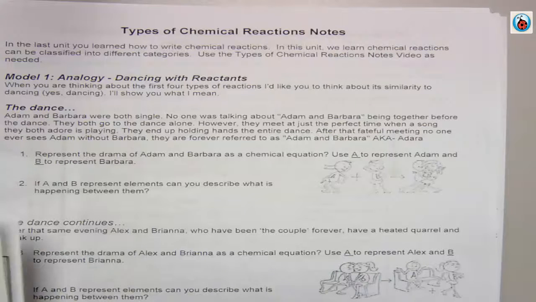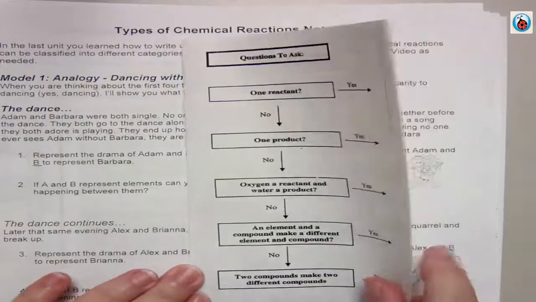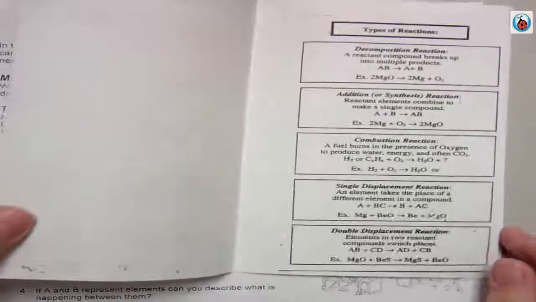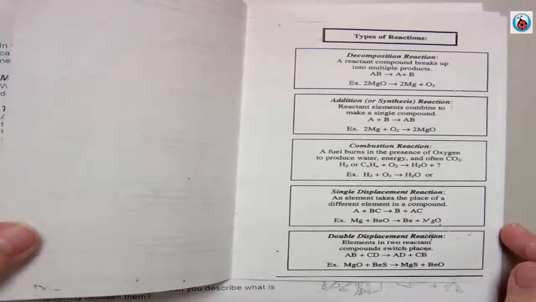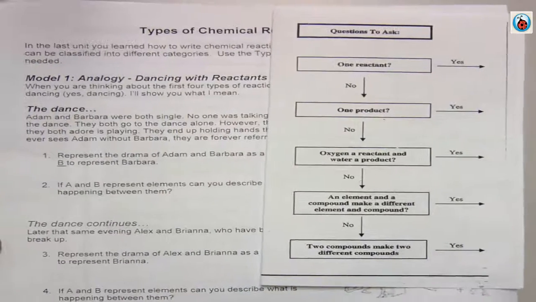Okay, these are our types of chemical reactions notes. If I did not give you one of these little foldables, it looks like this, and when you open it up, it has the 5 different types of reactions we're going to discuss. So if you do not have one of those, get one from me before we start.